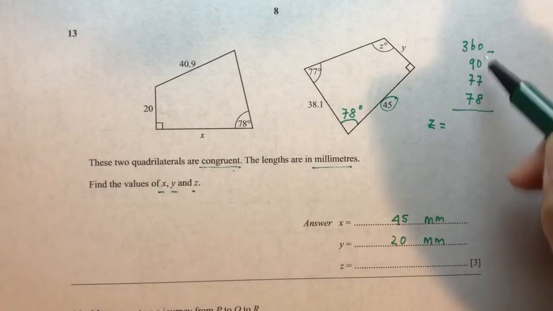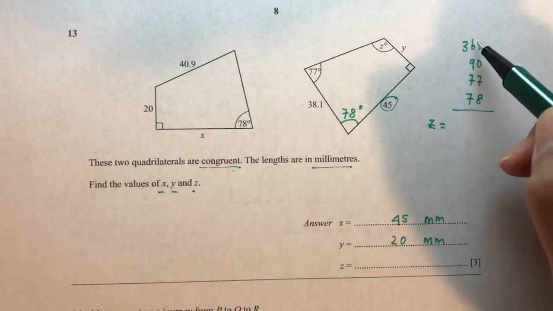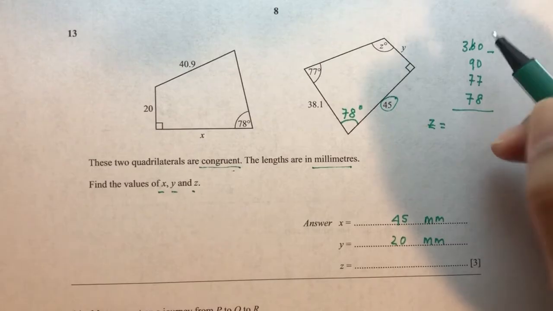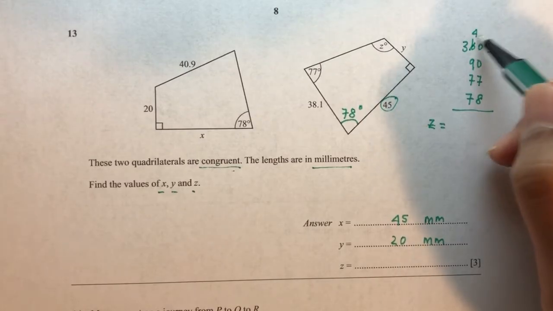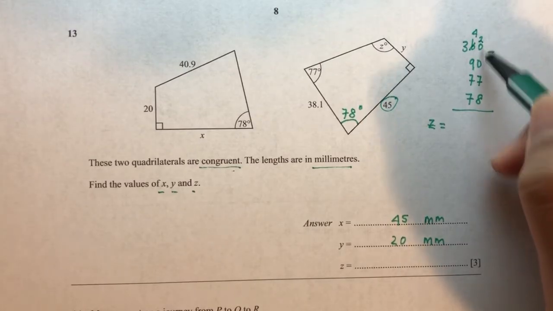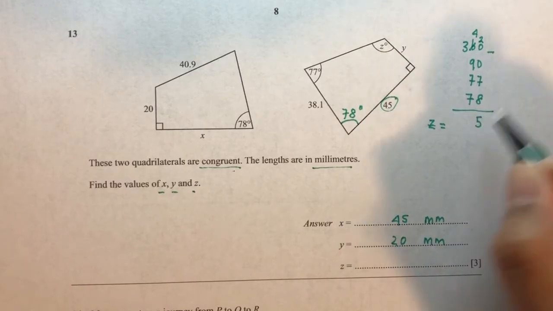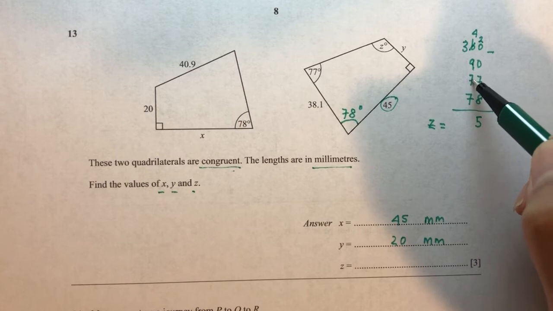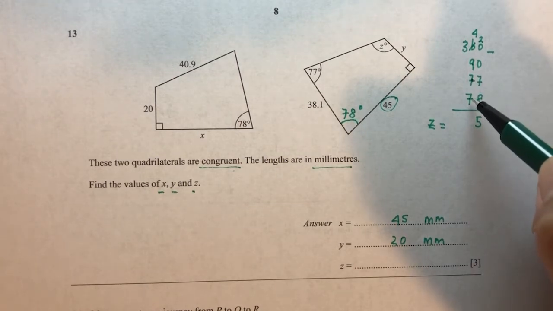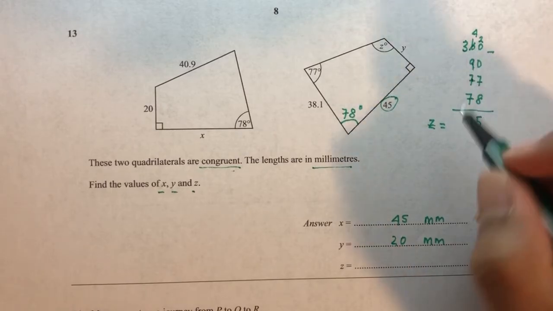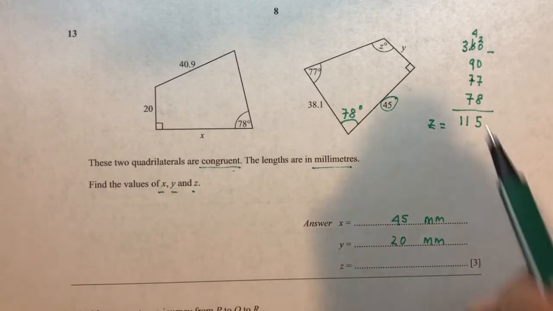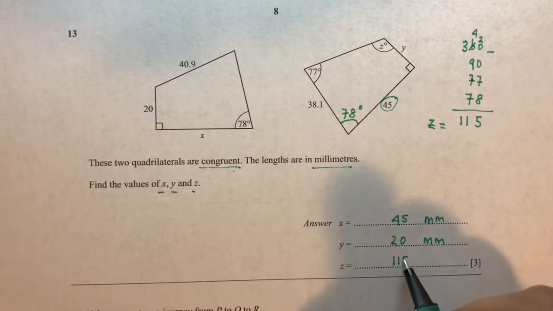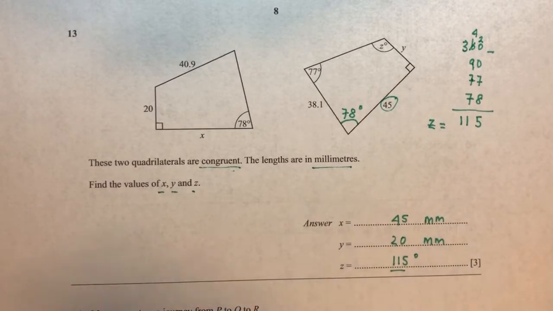So let's do the math. So let's take down 2 here. We have 4 left, 20. So 20 minus 15 will be 5. Now we have to do 34. So we have 9 plus 7 is 16. 16 plus 7 is 23. So 34 minus 23 will be 11. So angle Z will be 115 degrees for this part.